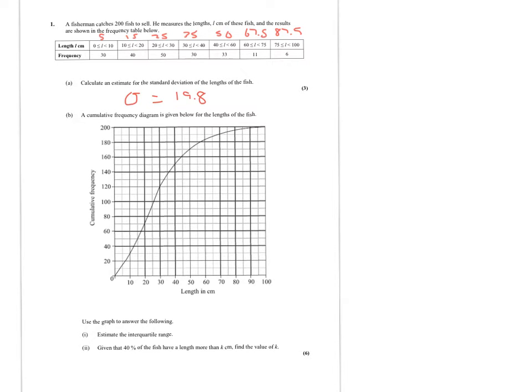Okay, so looking at the cumulative frequency diagram, it asks us to find the interquartile range. Remember that the interquartile range is just your upper quartile, which is your 75th percentile, minus your lower quartile, which is your 25th percentile. So we're going to use 0.75 and 0.25.